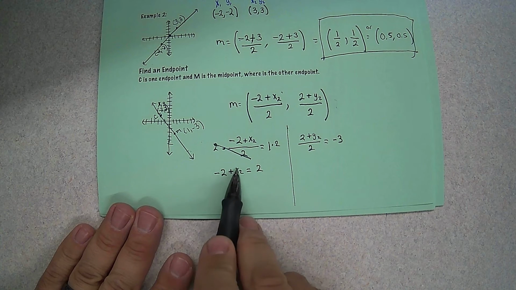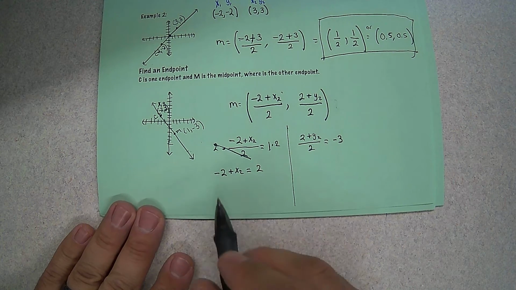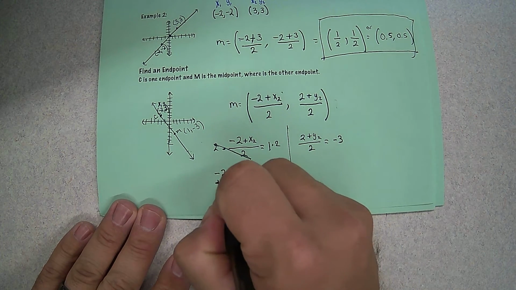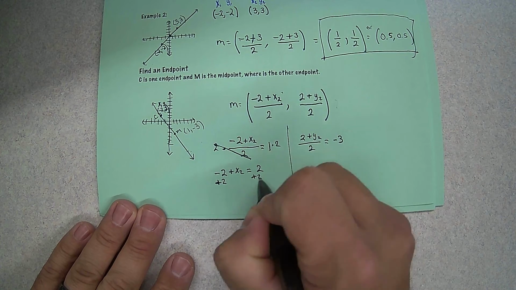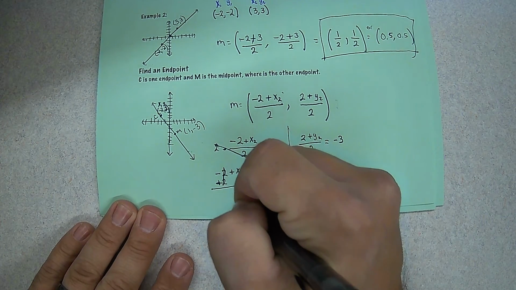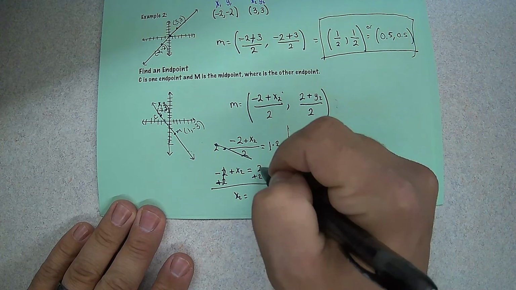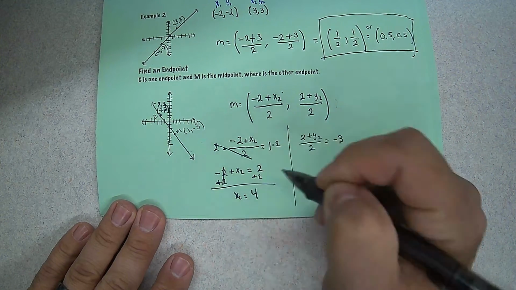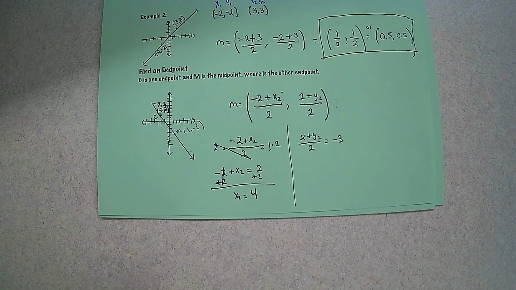We want to get x2 all by itself. This is a minus 2 or subtracting 2. So we're going to add 2 to both sides. These go away. We get x2 is equal to 2 plus 2, which is 4. So our x-coordinate for this other endpoint is going to be a 4.